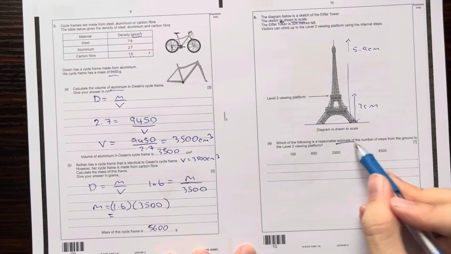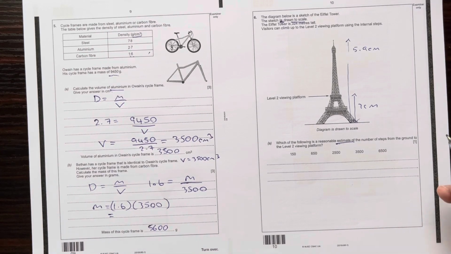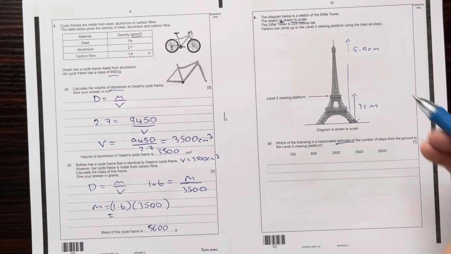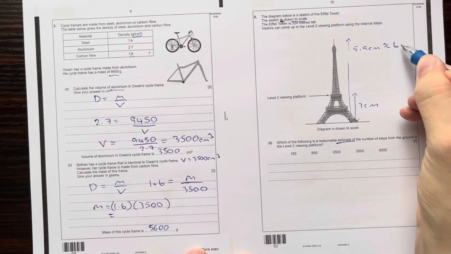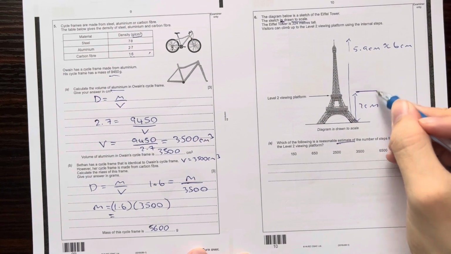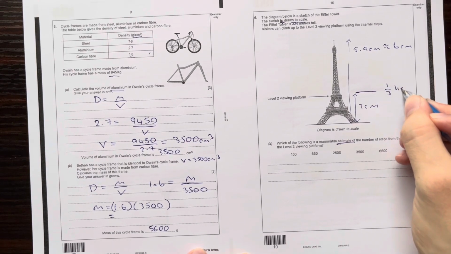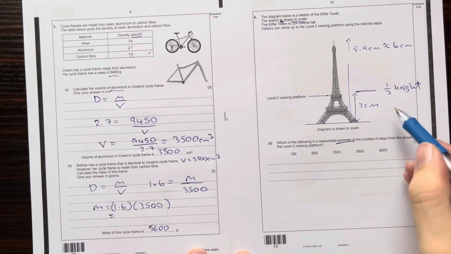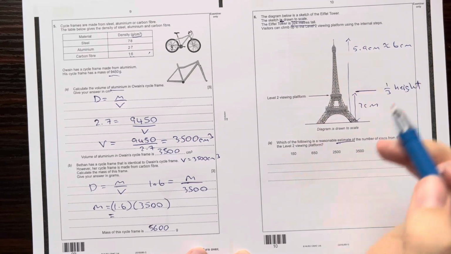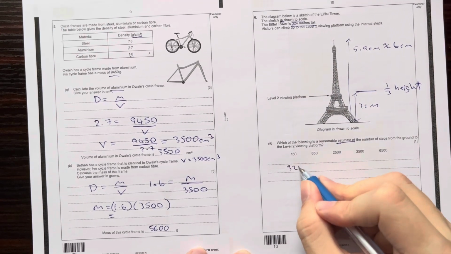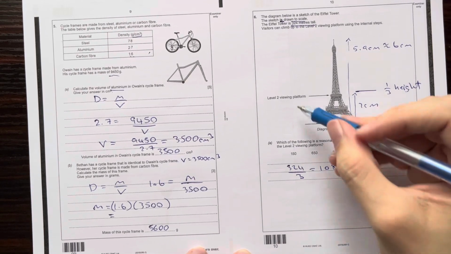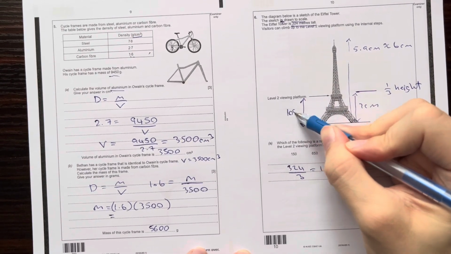Now, the key part of this is you are allowed to estimate. So estimating means we can alter the numbers slightly to make them a bit more usable. So 5.9 is very close to 6, which is much nicer to use, because that would mean that this is 2 out of 6. So it's 1/3 of the total height. So given that the second level 2 viewing platform is 1/3 of the height, and we're told that it's 324 meters tall, 324 divided by 3, that would be 108. So the second viewing platform is, in real life, 108 meters high.